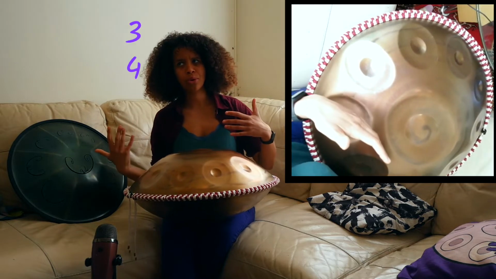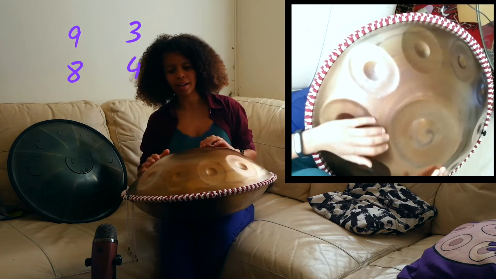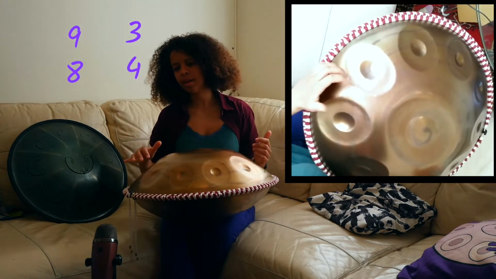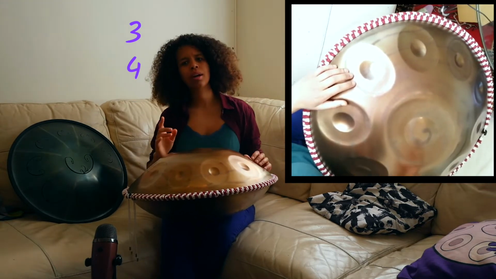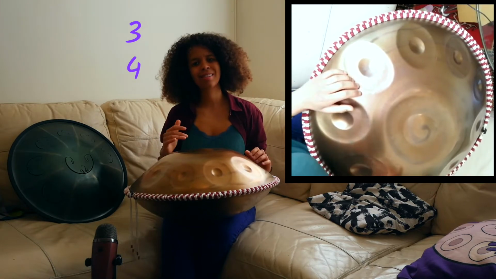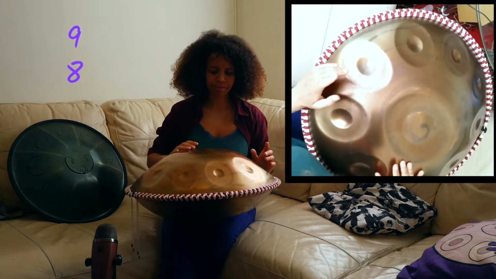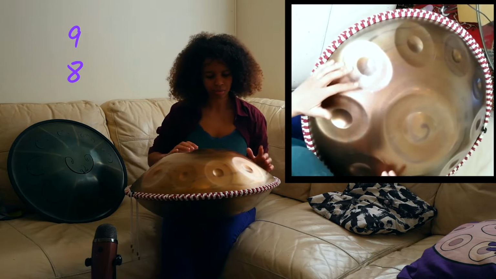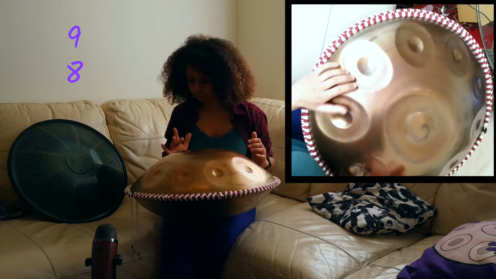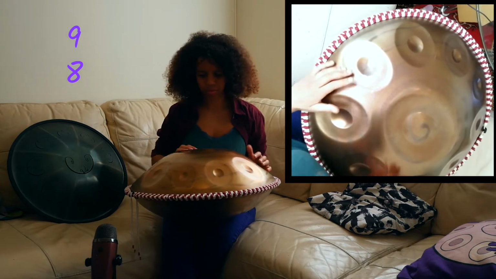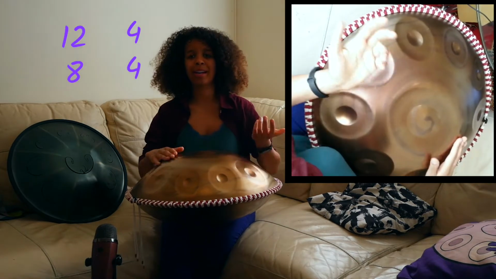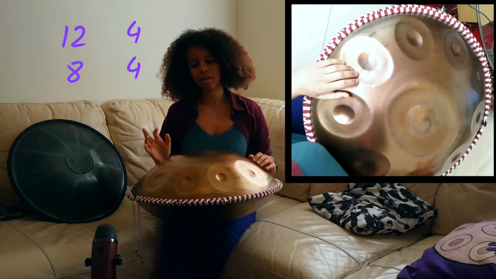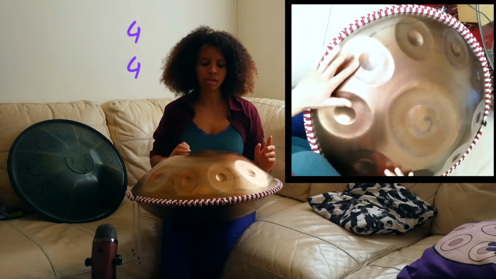Similarly, 3/4 and 9/8 are more related than we think. 1 and 2 and 3 and 1 and 2 and 3, whereas 9/8 is. And in the same way, 4/4 and 12/8 are very similar. 1 and 2 and 3 and 4 and 1 and 2.